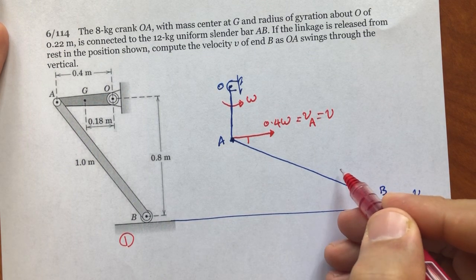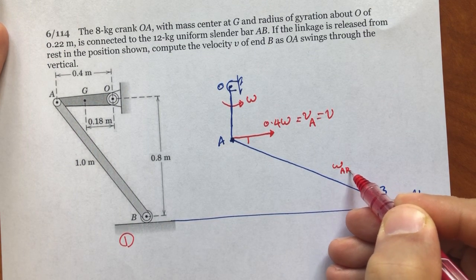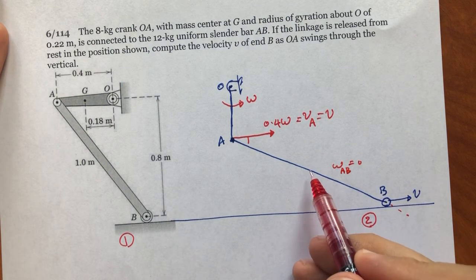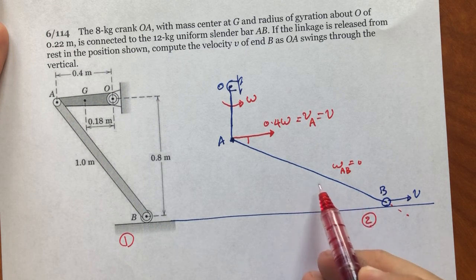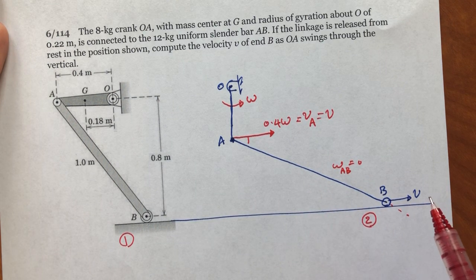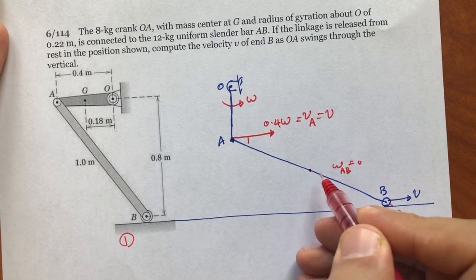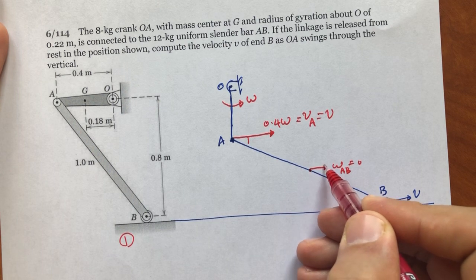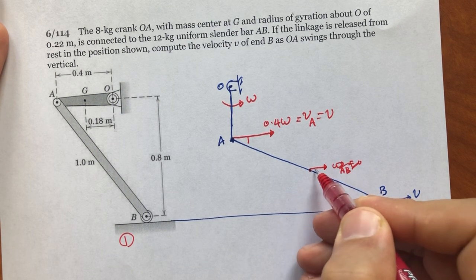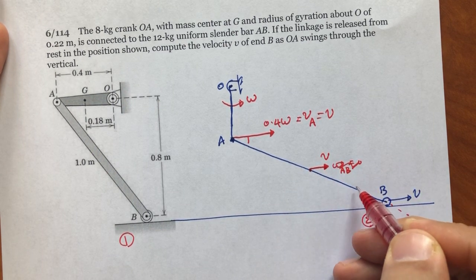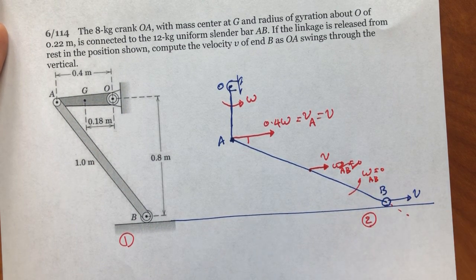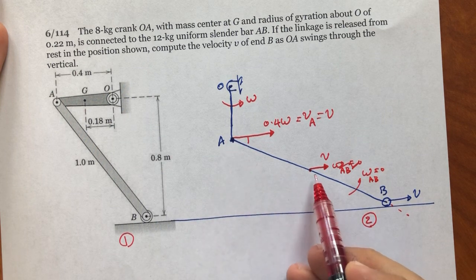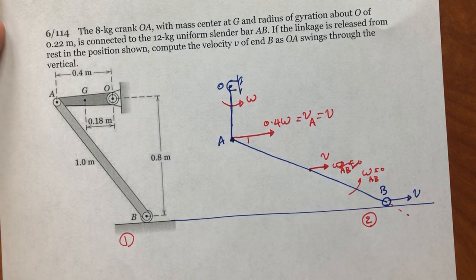So omega of AB at this moment is equal to 0. And also, because omega is equal to 0, velocity of all the points on that rigid body would be the same. For example, velocity of the centroid is going to be V as well. Velocity of B, velocity of A, velocity of the centroid, all of them must be the same.